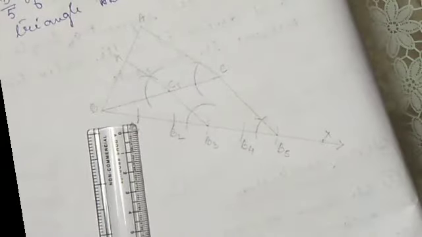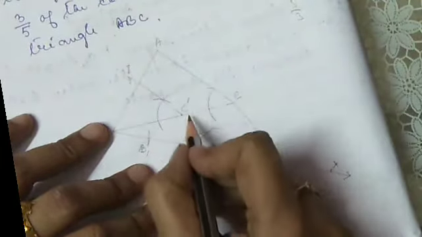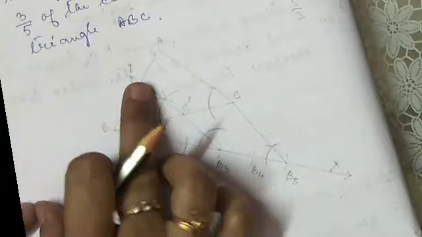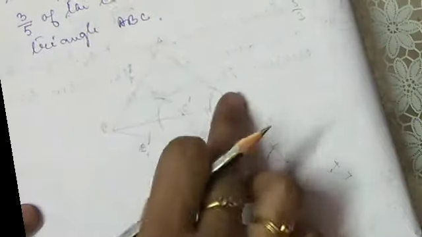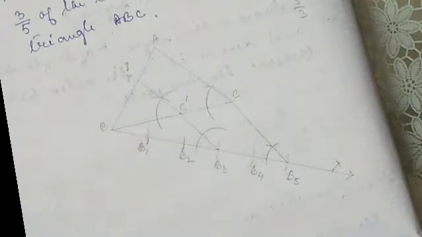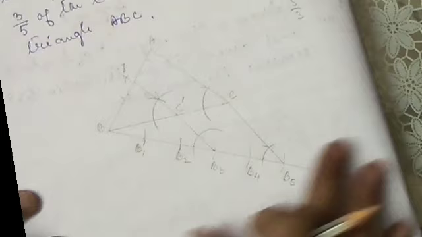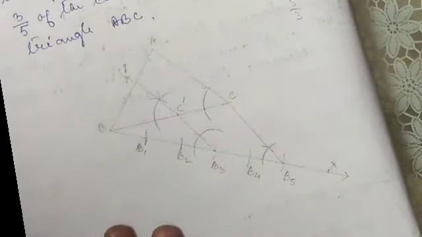The required triangle is A dash B C dash. See, this also make it a dash, C dash. So this is the required triangle. So we have noticed that when the fraction is a proper fraction, then it comes in the interior of the given triangle, and when it is an improper fraction, it will go out of the given triangle. So the procedure of writing is the same.